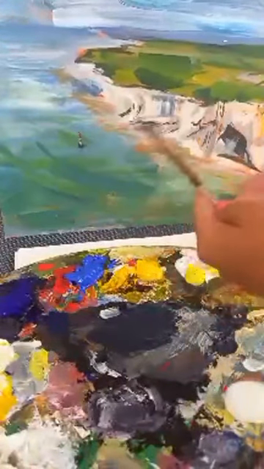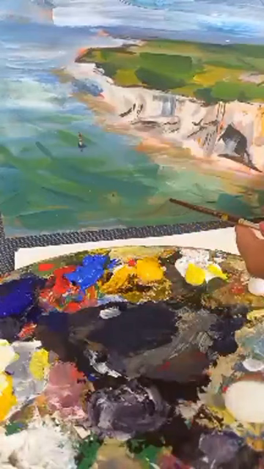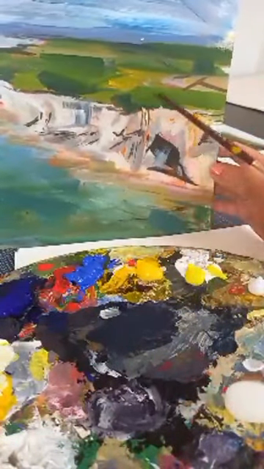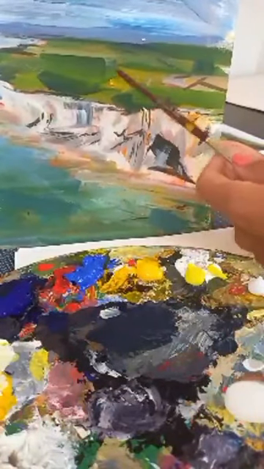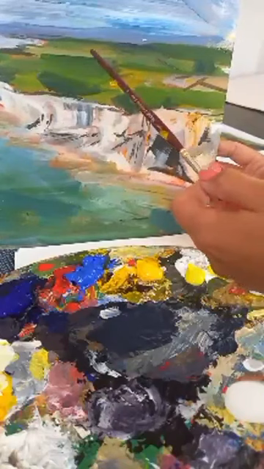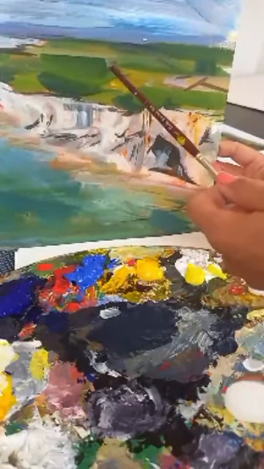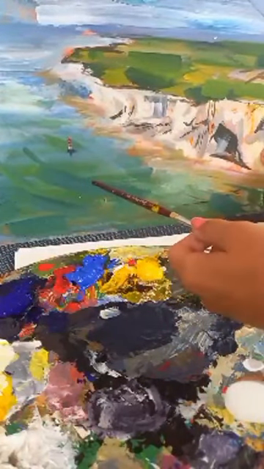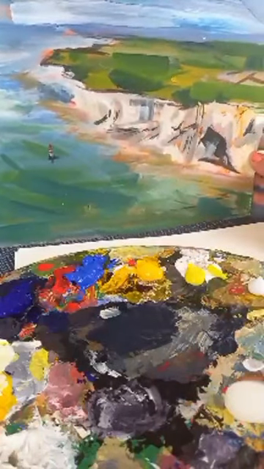I've used blends and mixes, but you can see this ocean green is more clear and clean, and up here in the fields I've got a more earthy green. That's because I've used ultramarine and cadmium up here, and down here I've used cobalt and lemon, and you can see the difference in the shade of green.